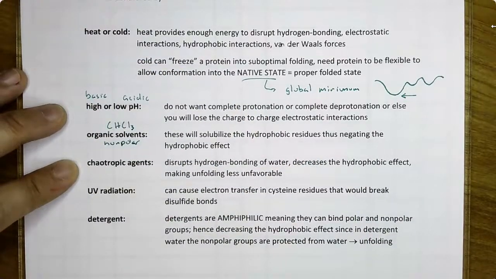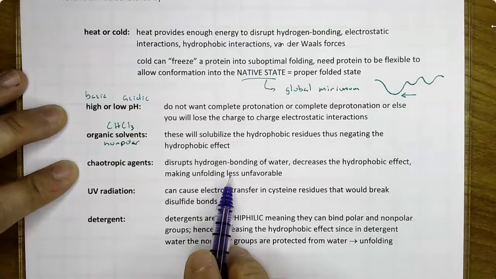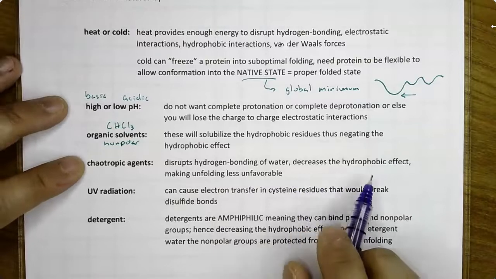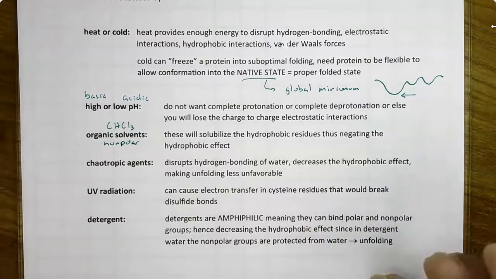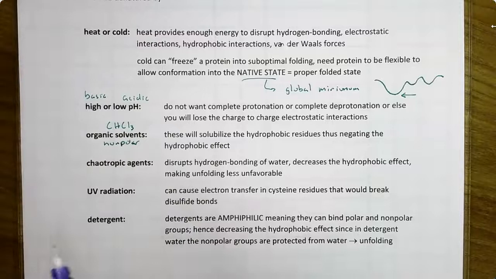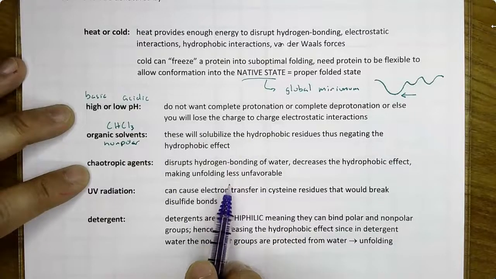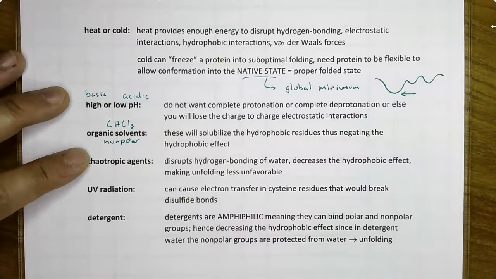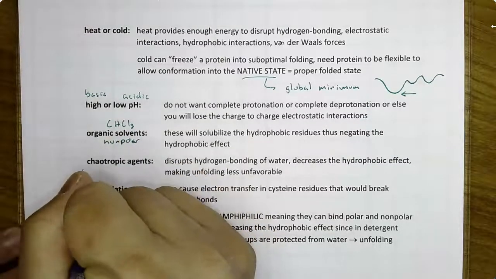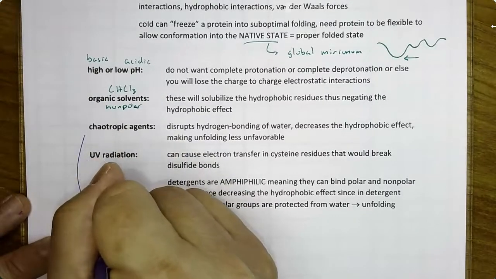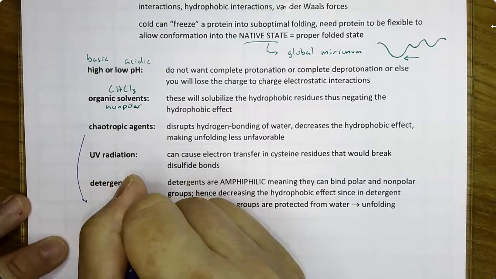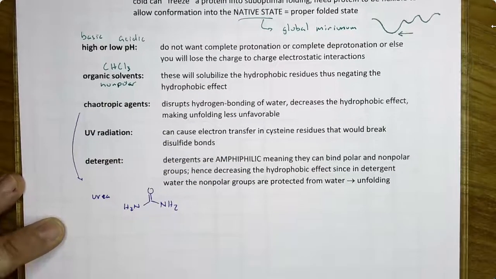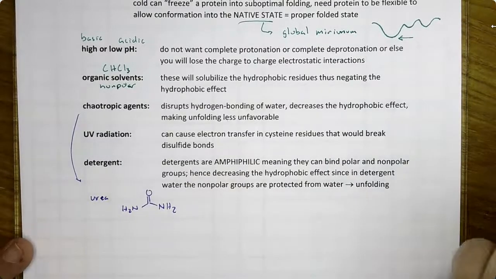Chaotropic agents. So chaotropic agents disrupt hydrogen bonding of water. And when you do that, you're decreasing the hydrophobic effect. It's not as pronounced when you can start disrupting the hydrogen bonding of water itself. So it makes folding less favorable. So a chaotropic agent is, for instance, urea. Urea looks like this, and you can imagine how that molecule can disrupt hydrogen bonding of the water.